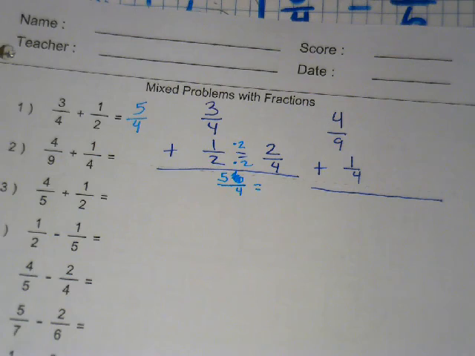Only for multiplication and division, we write them like this. So then you can tell me, what is this equal to? What is that equal to? So it's easier to show your work.